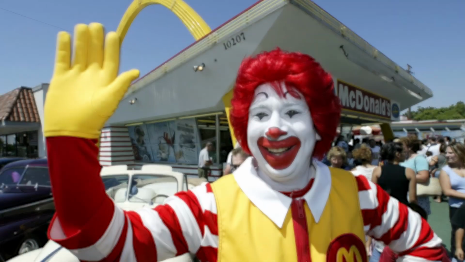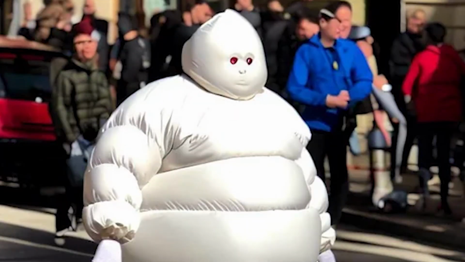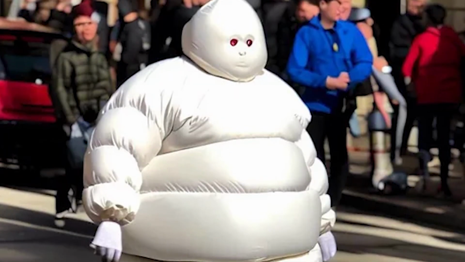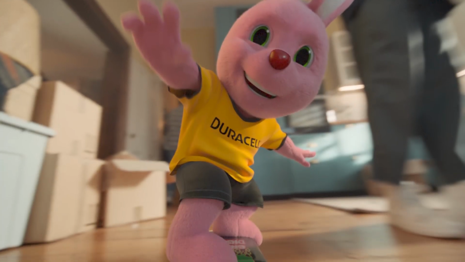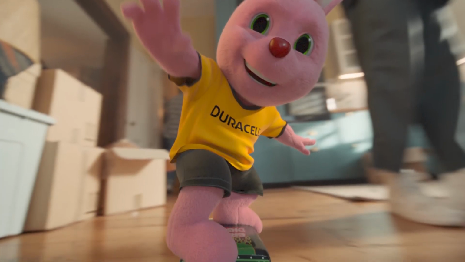Then you also have mascots, for example. Think about the McDonald's clown or the Michelin Man, I think it's called, and the Duracell bunny, right? These are all different mascots. These are design elements that make your brand memorable and make your audience recognize you, remember you, and even connect with you. So that's another brand identity element you can use to differentiate your brand.